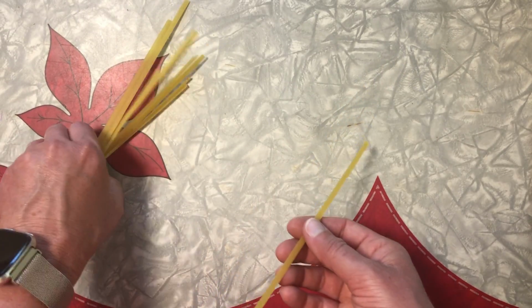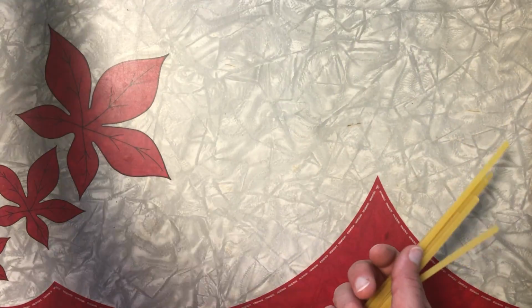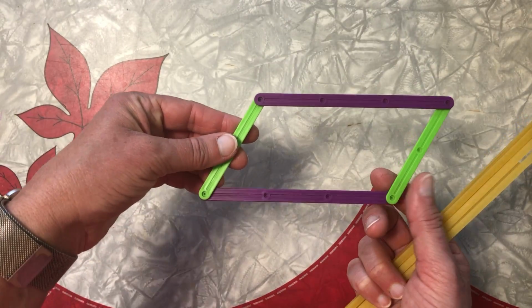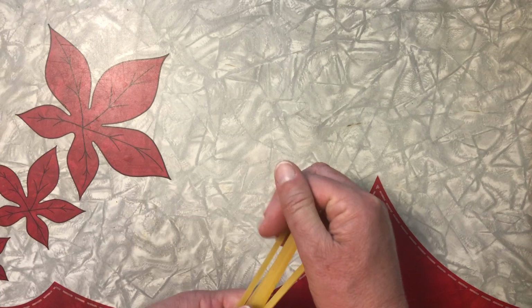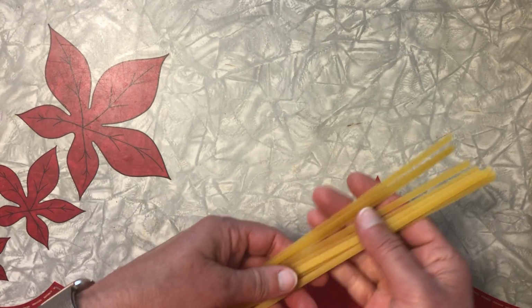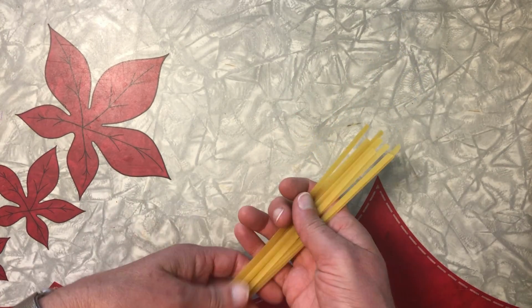So this is a great tool to have at home. You may not have Exploragons. I'm guessing you probably don't. Maybe not this week. Maybe you will next week if you get some. But you do have spaghetti that you can break. Not quite as fun, but still works.